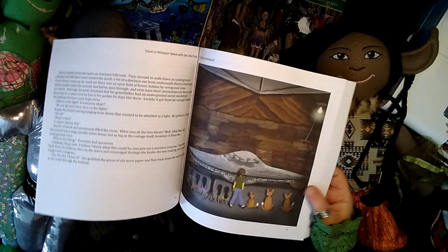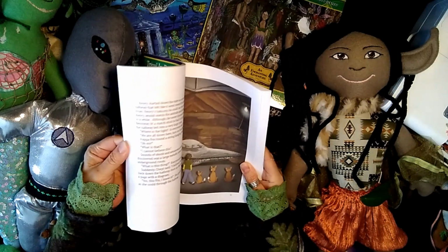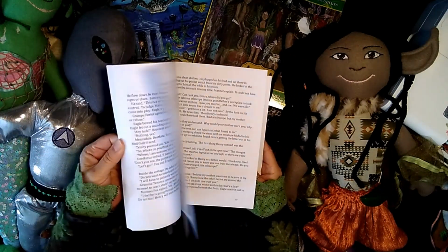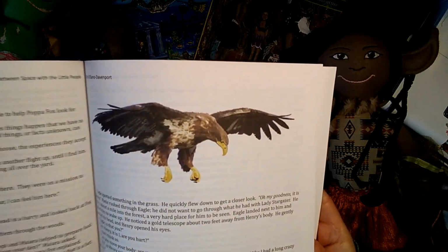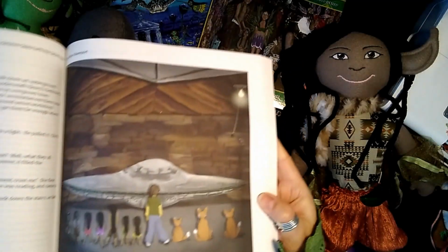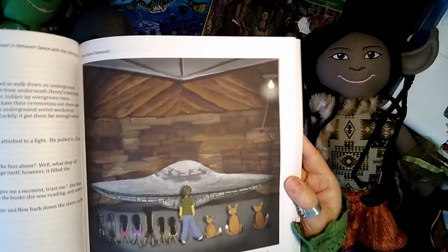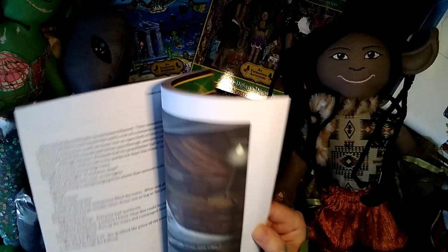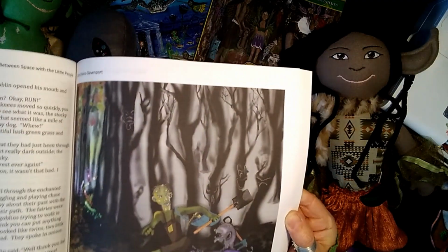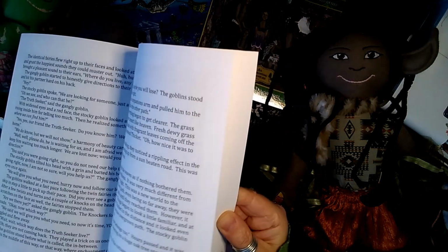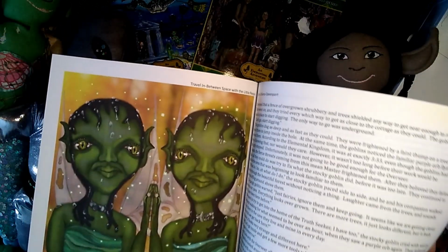Also, there is, I forgot, a story about Eagle. Eagle's in it. He's their friend. There's also spaceships and UFOs in it. Goblins. And there's some other fairies.